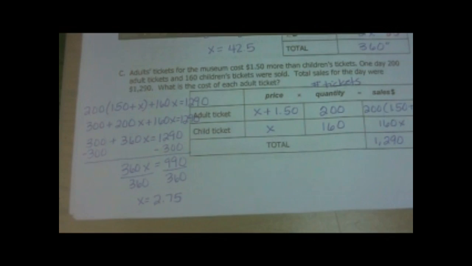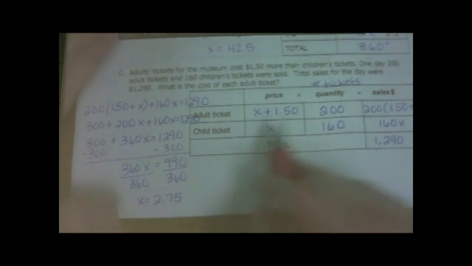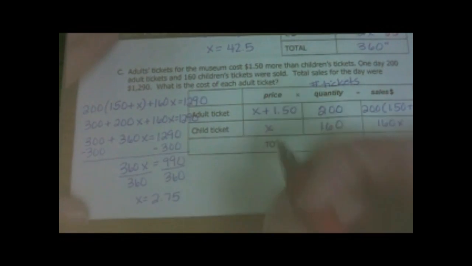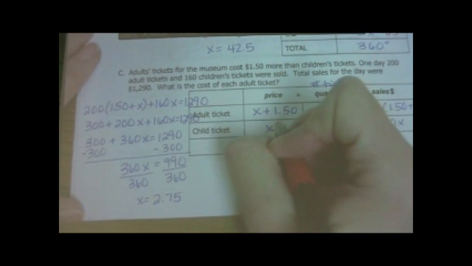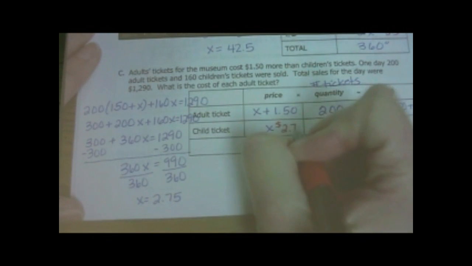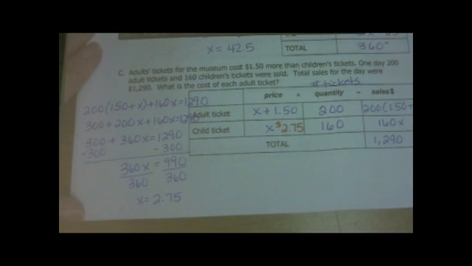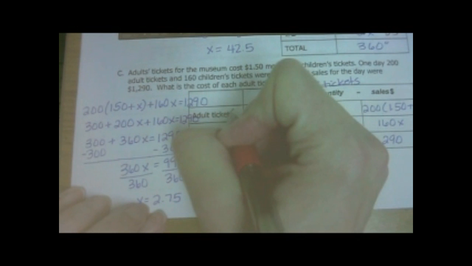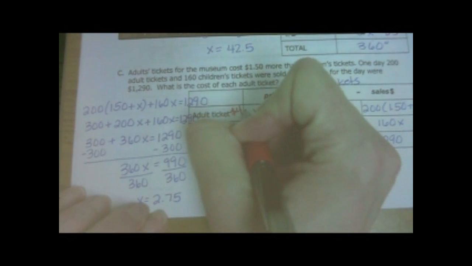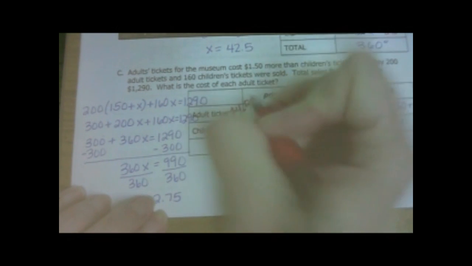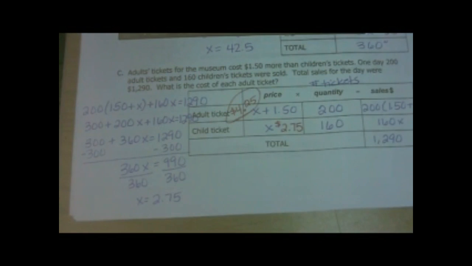Go back up to your question here. X is 2.75. So right here, this is $2.75 a ticket. Remember, the adult ticket is $1.50 more than that. So add $1.50 to that, and we get $4.25. This was our question. Therefore, that is our answer.